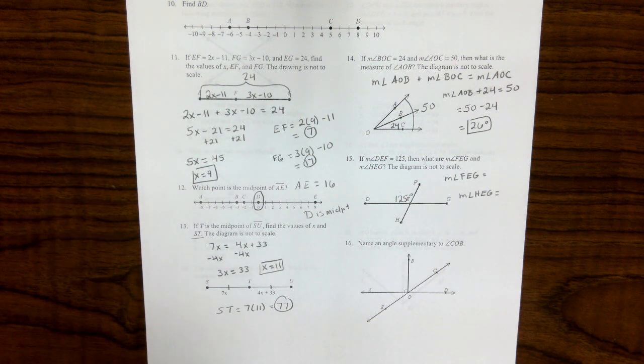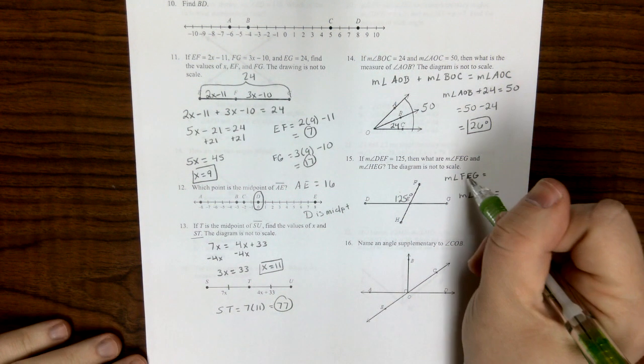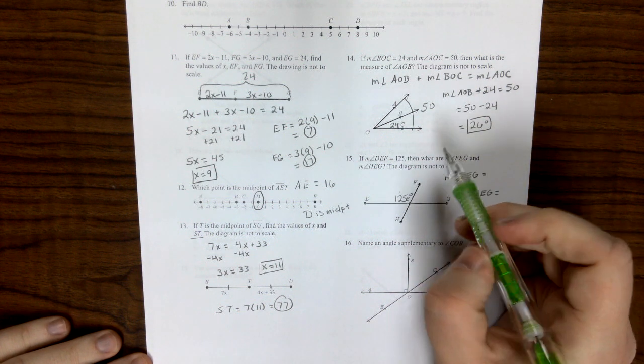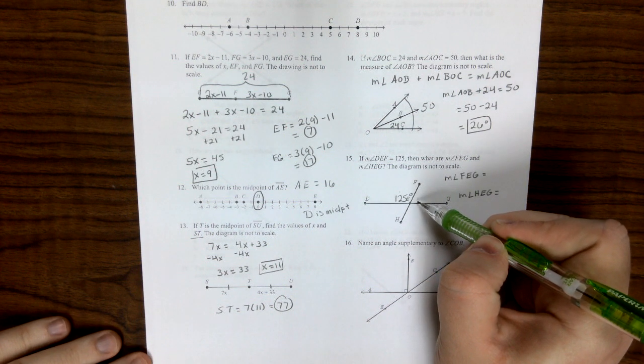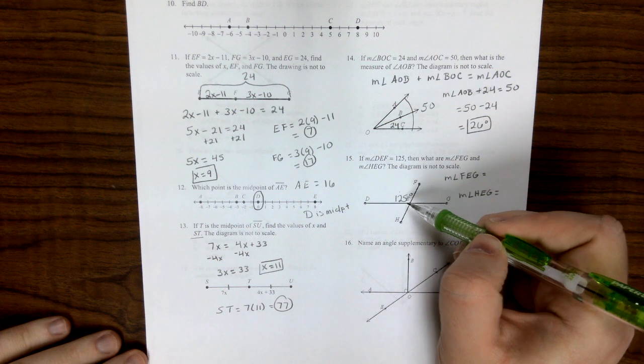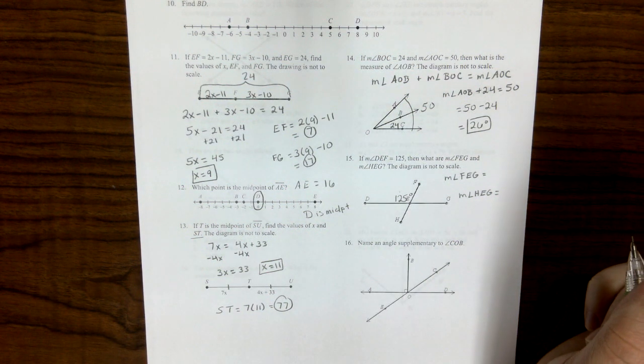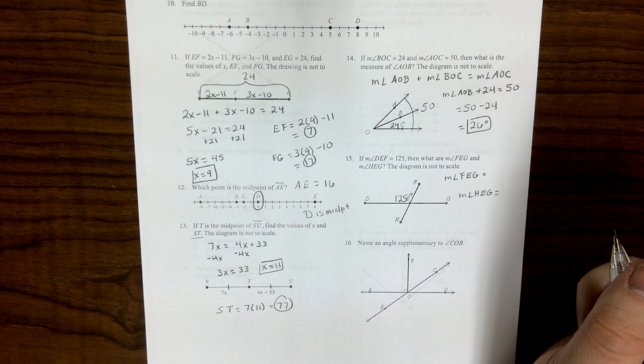So you have to pay attention to the letters and the numbers, okay? So FEG, that is an adjacent angle, meaning it's next to the 125, okay? Now, it's adjacent, but there's also another relationship going on here.